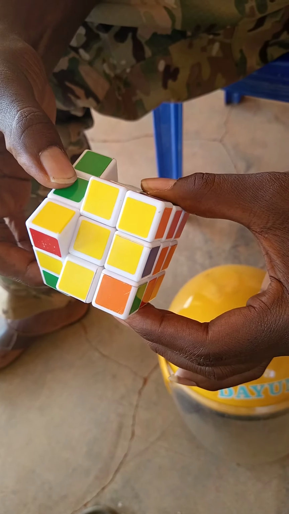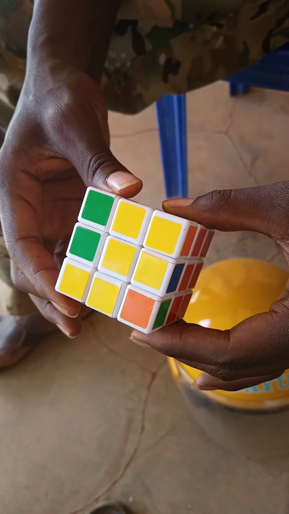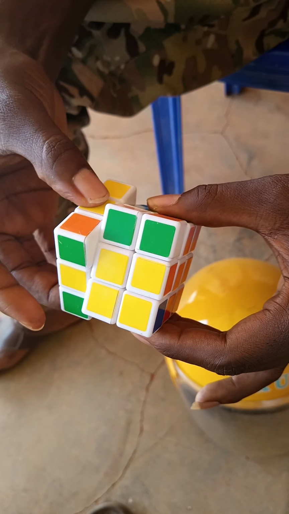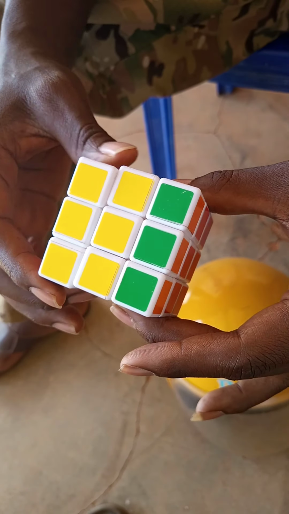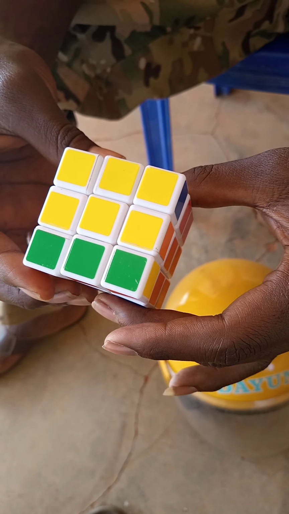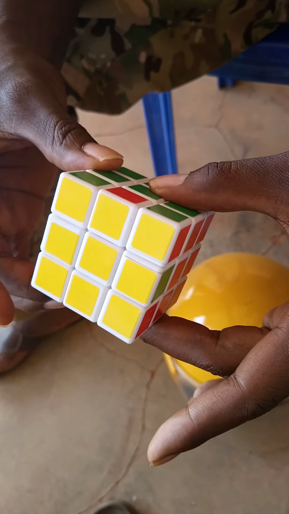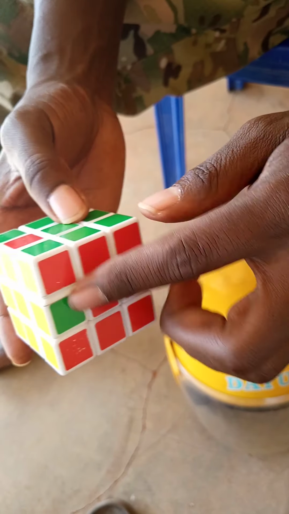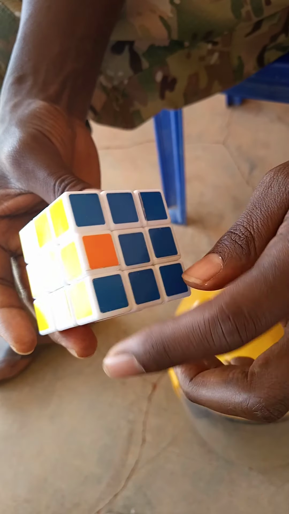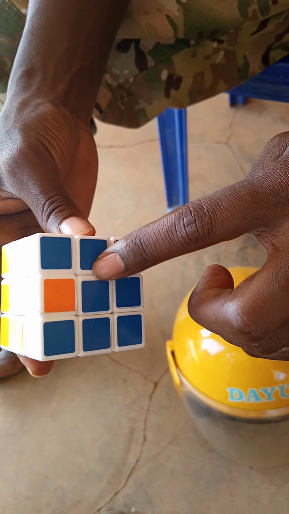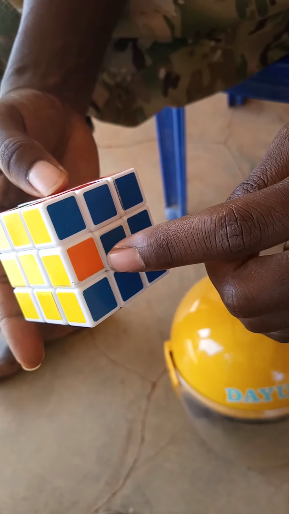Then you solve this one as from the previous step, making 1 up, R prime, up, R, U2, then right prime. So when you look at this step, it has solved this one. All the faces have the same color. So you're going to the last step of now solving the edges.